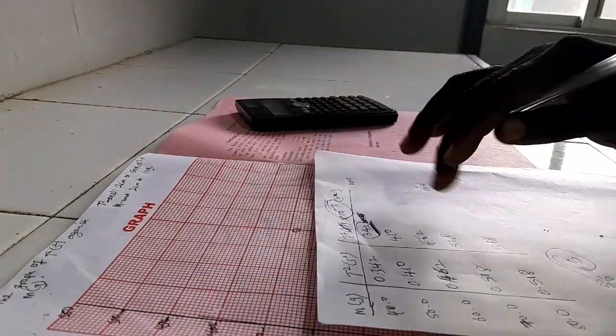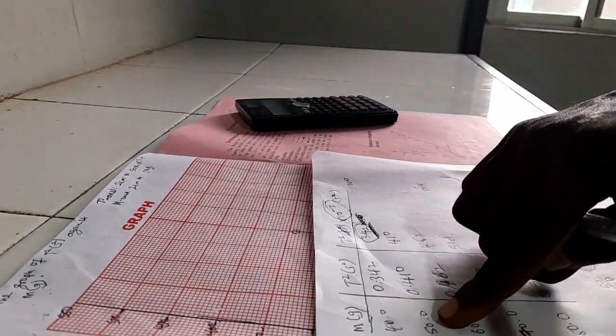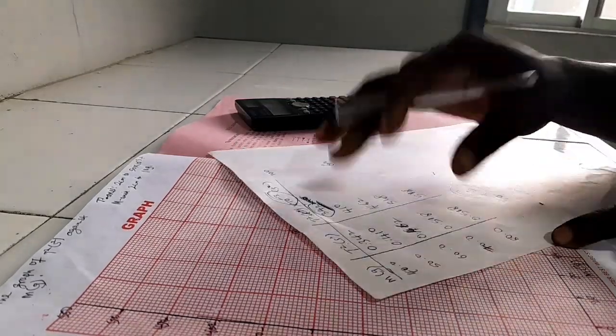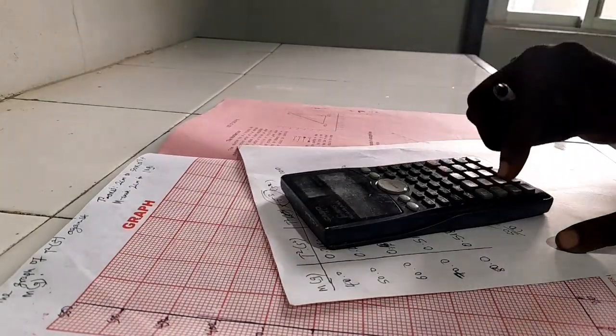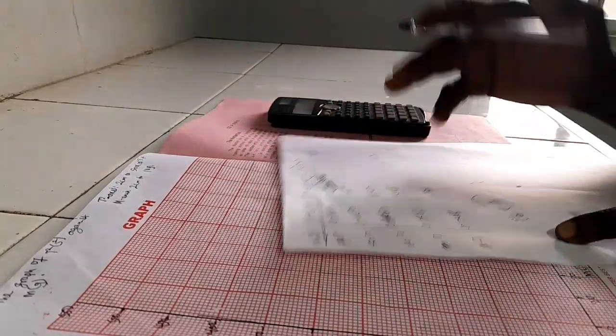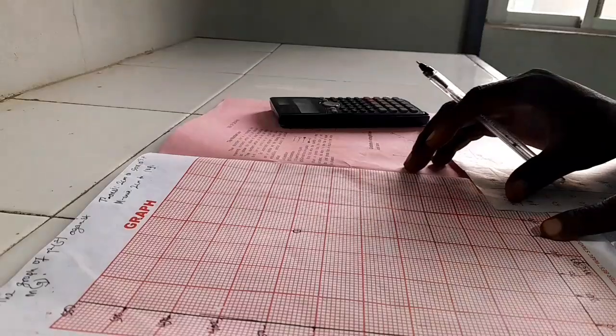Now if I want to plot 410 against 50, I'll go to 50 and I'll press 410 divided by 5 again. So that's going to give me 82. So it means that from here I'm going 82 places upward.